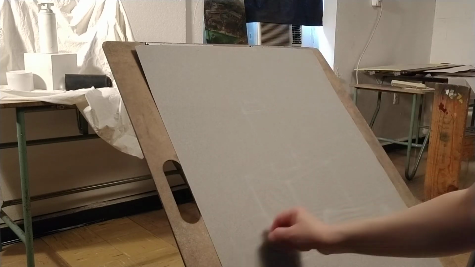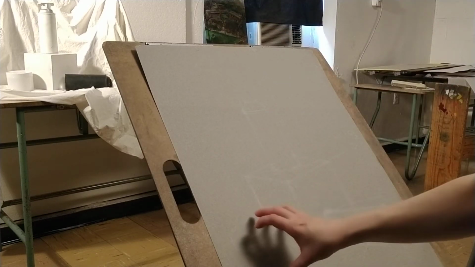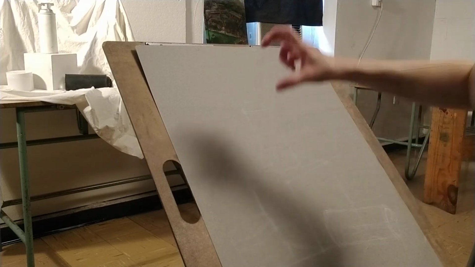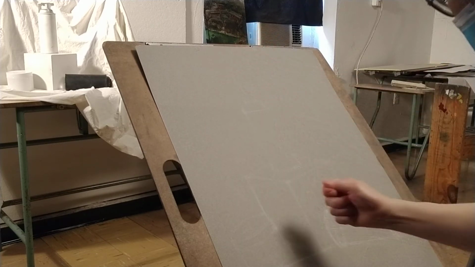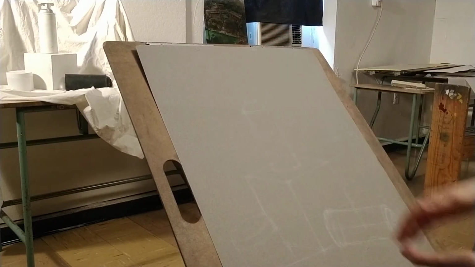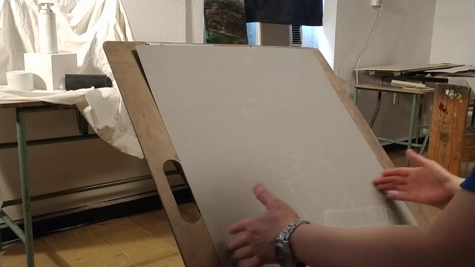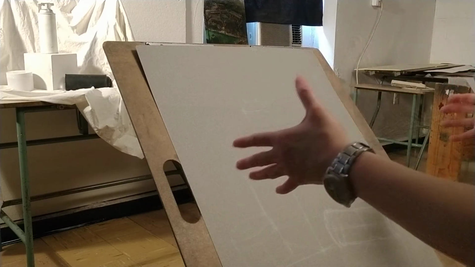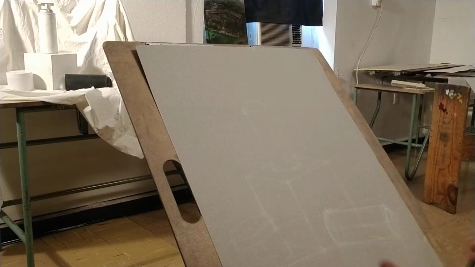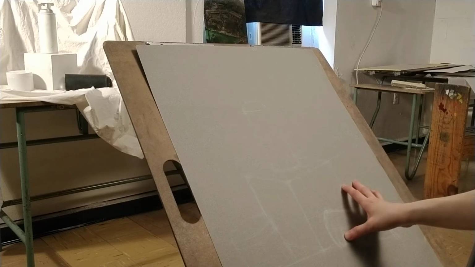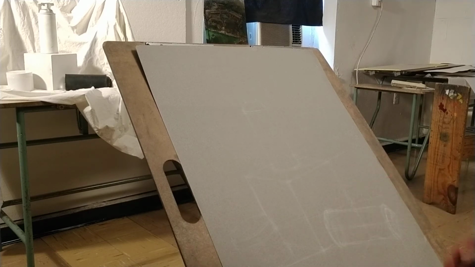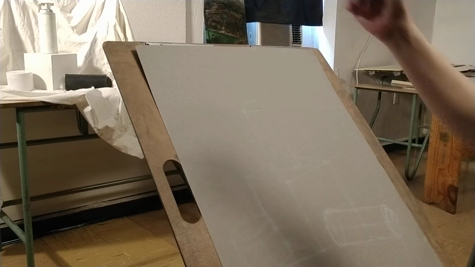Okay, so then I would use this. You would draw your smallest object, and say if you drew it this big, then you can use this and move it down the length of your paper to see whether it'll fit, and then do the same for the width of the paper, so you know whether you could fit the entire still life in your drawing paper. Okay, hopefully that makes sense. I think it might make more sense once you start doing it.